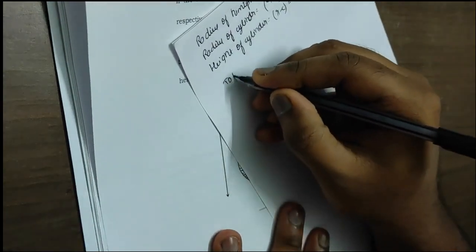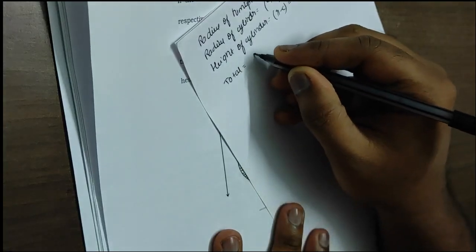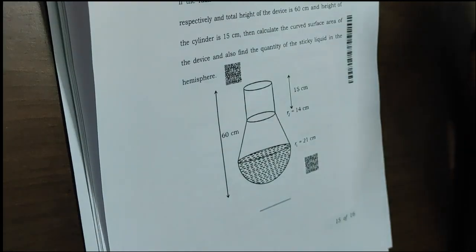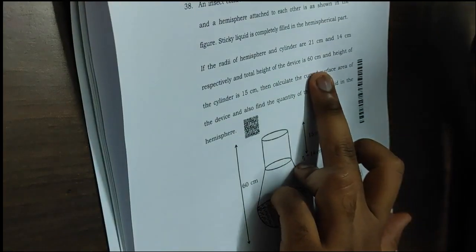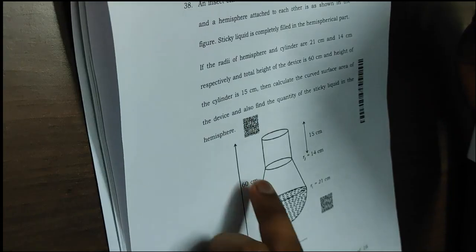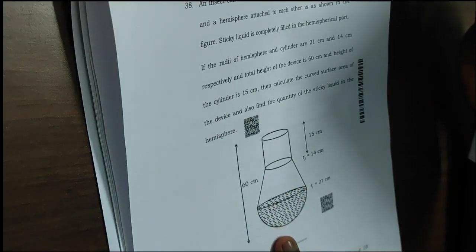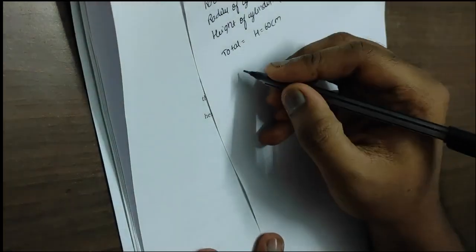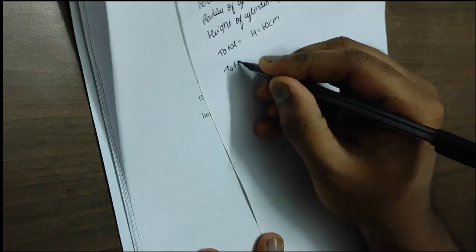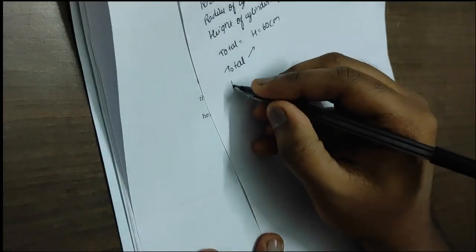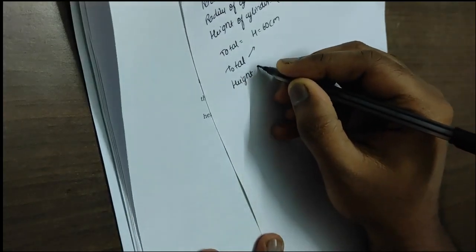Now we know the total height of the device, that is h is equal to 60 centimeter. They are given in the question. The total height of the device is 60 centimeter. Now height of the frustum is the total height of the device minus height of the cylinder minus radius of the hemisphere. Total height of the device is known, that is 60 centimeter. Now we'll find the height of the frustum.